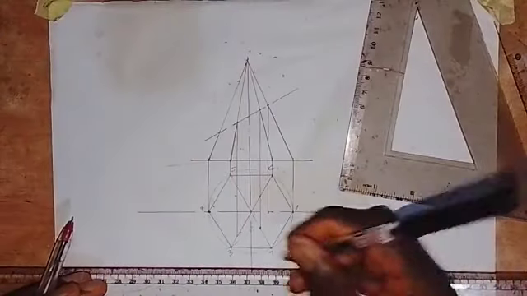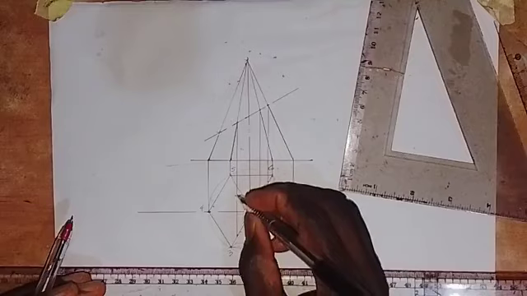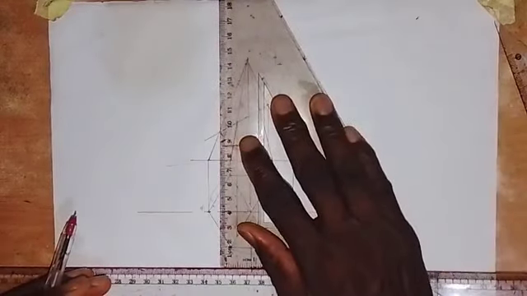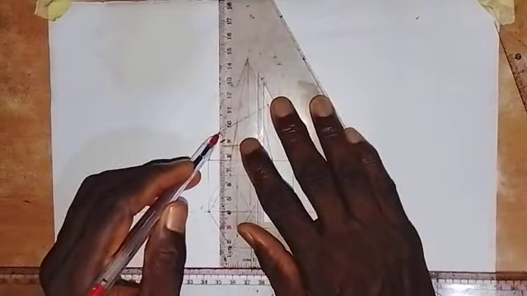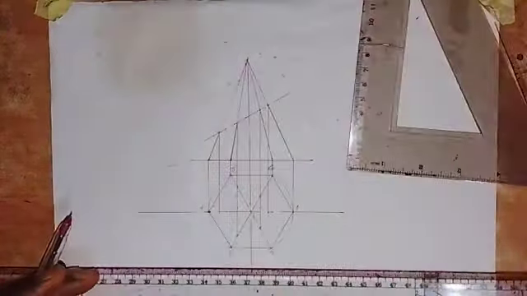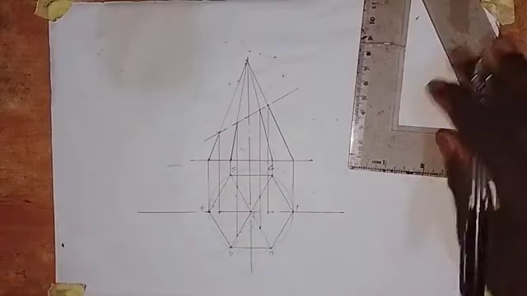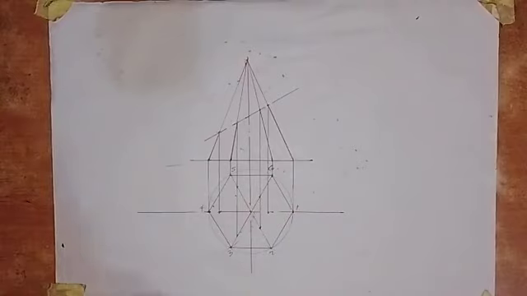So it touches 3 at this point and touches 5 at this point. Then lastly, that is of 4. So we draw a vertical line from this point, and it touches line 4 at this point. So we have this, okay. So what we have to do now is connect these points together.